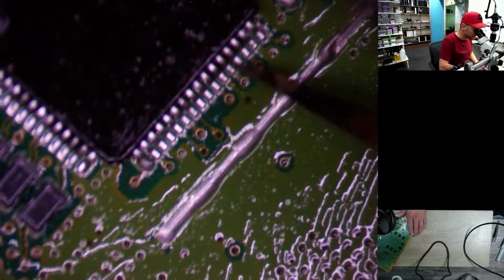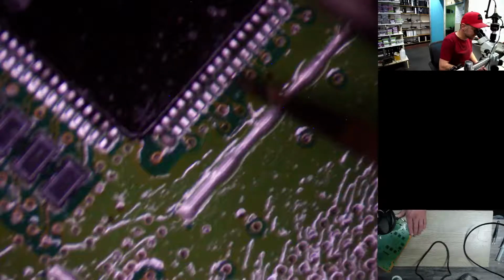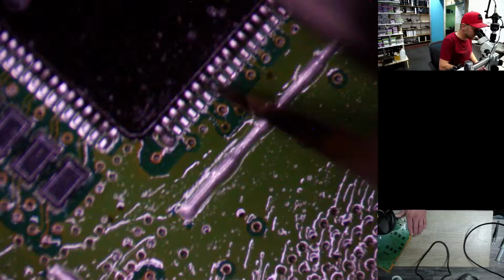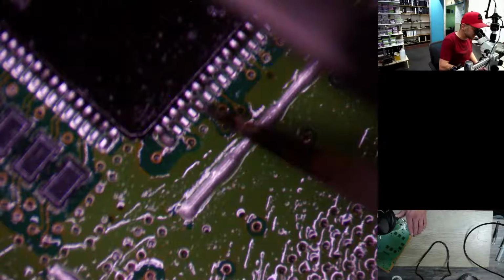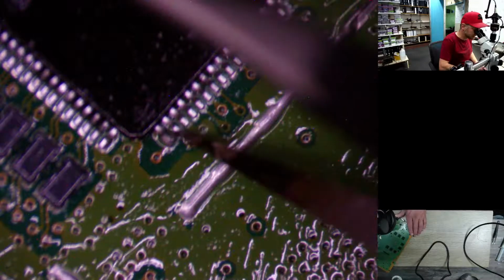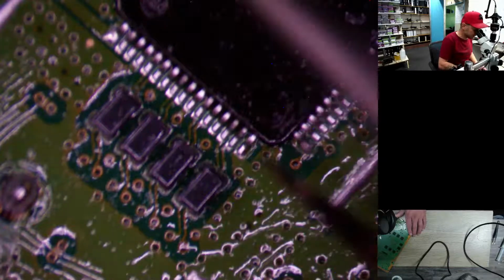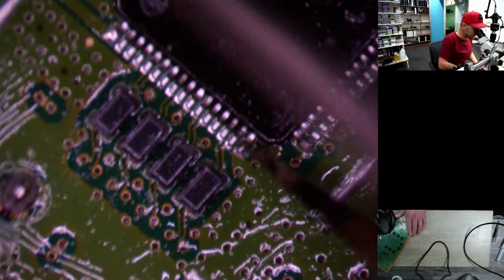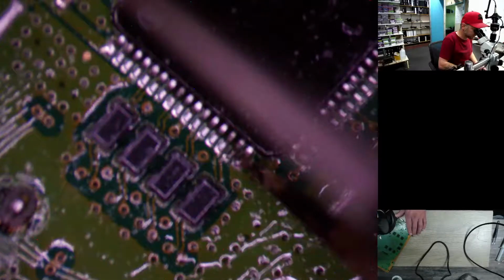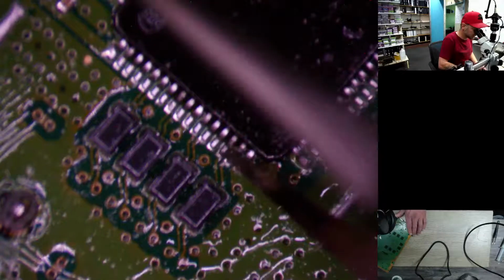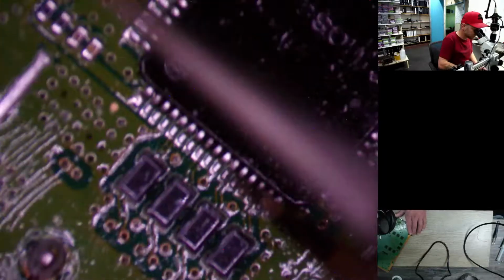Let's go one by one, smooth in. What I usually do sometimes, if I've got a bit more time, is run the soldering iron across the pins just to make sure that they melt again after this. It's up to you, but if they're on, they're on. They're not going anywhere. Okay, looks good. Looks like they all took.